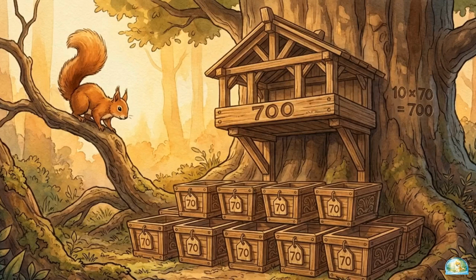This diagram isolates the first level of our climb. At the trailhead, we encounter the 7 in 700 and the 7 in 70. In 700, the 7 means 7 hundreds. In 70, it means 7 tens. As the bins pour together, the math matches the motion. 10 times 70 equals 700. The left place is worth 10 times more. The 7 in 700 is worth 10 times the 7 in 70, because 700 equals 10 times 70.